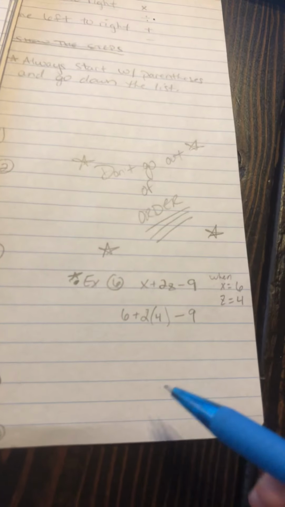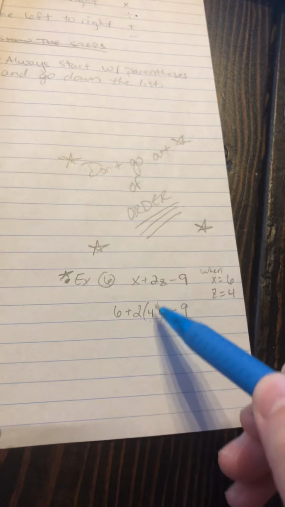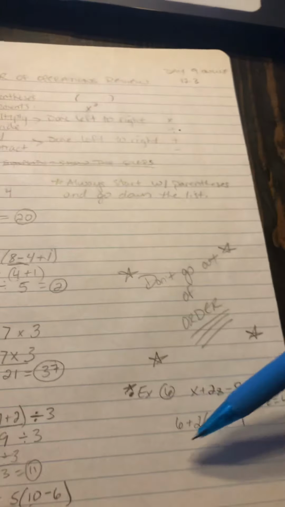Put my notebook on it so it doesn't keep flying around here. All right, now we're going to follow order of operations. Parentheses. We don't have any operations in here, so again, this is just multiplication. Well, we know multiplication, if we look up at our order of operations, parentheses, exponents, we don't have either one of those. Multiply, divide. Well, we have our multiplication here.